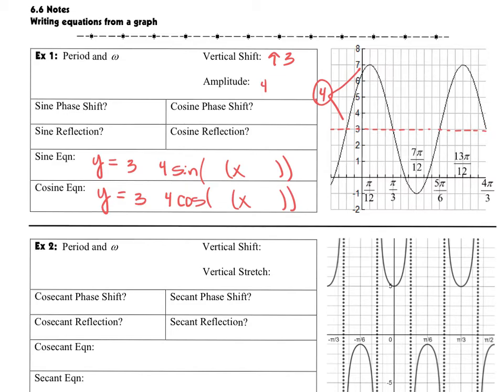On mine, I'm going to pick this high point right here. I see that I have a high point up here at pi over 12. Then I trace this graph, tracing this whole thing till I get back up to that same high point, there we go. Now I've traced a full period.